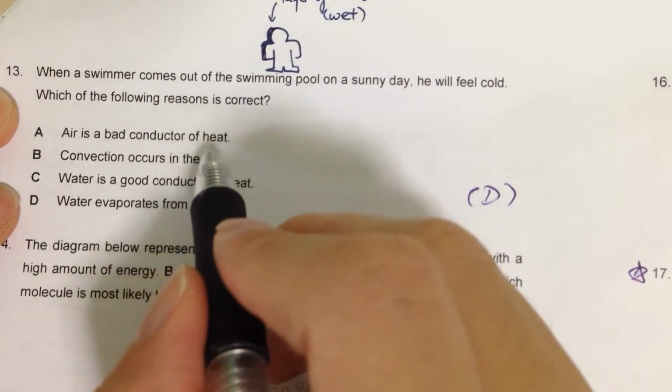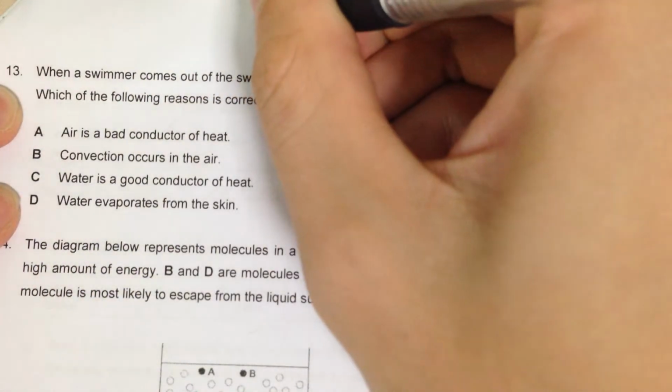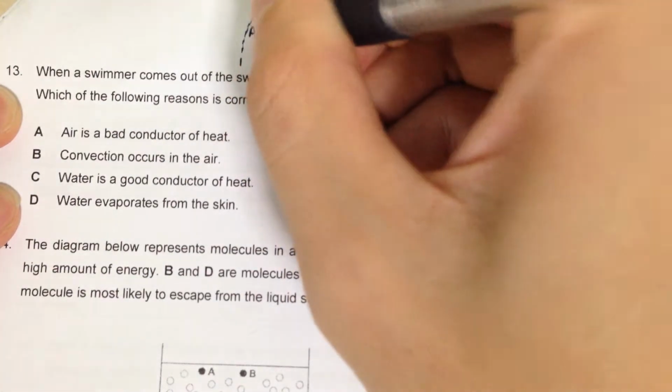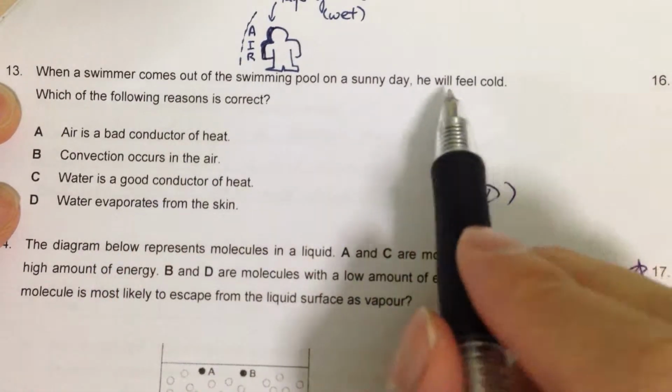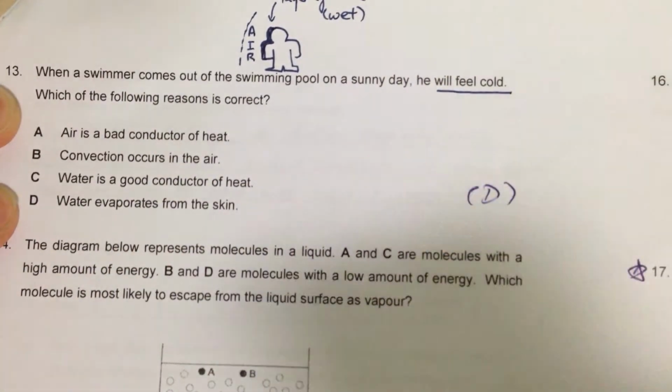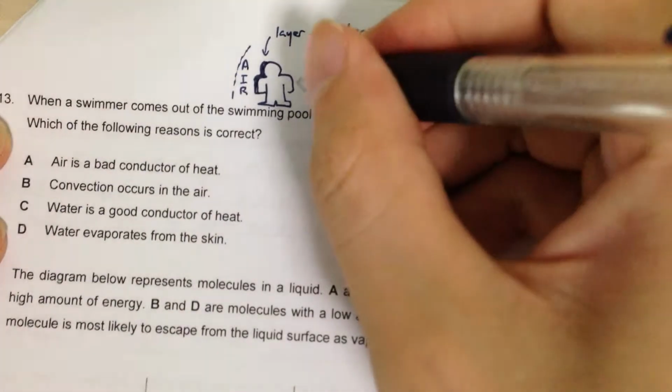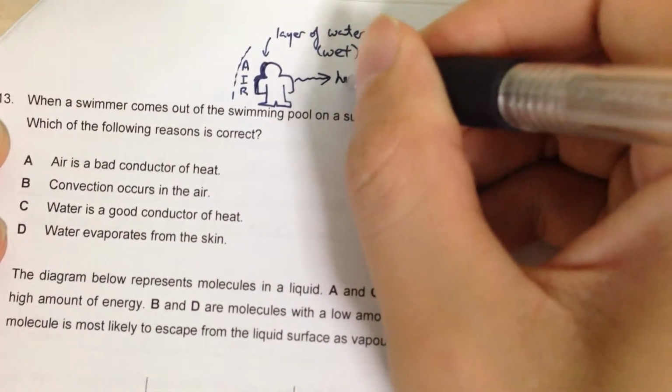Air is a bad conductor of heat. So yes, there will be a layer of air around you. Okay, now the thing about this is that you must understand what it means by feeling cold. You feel cold because you are losing heat.